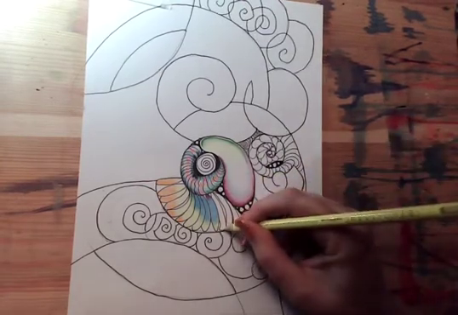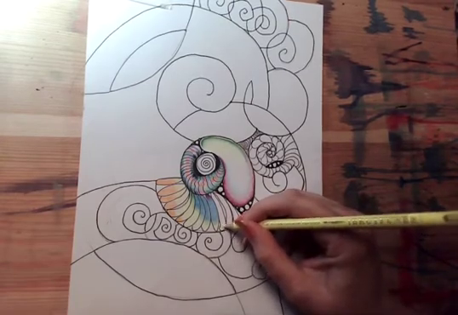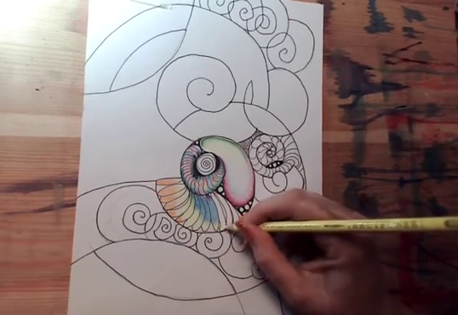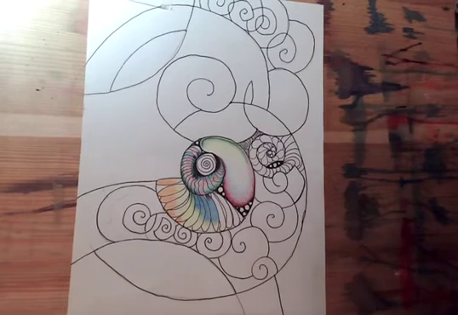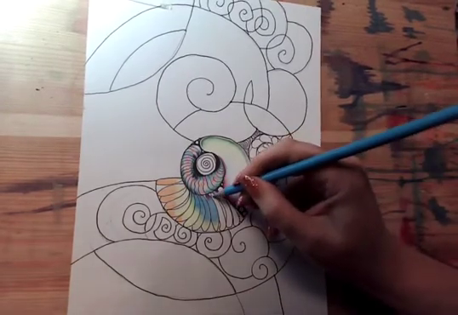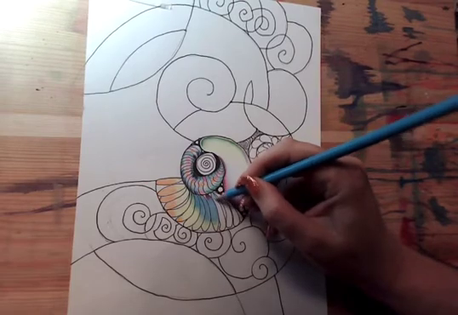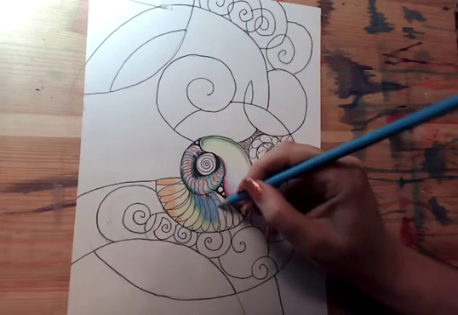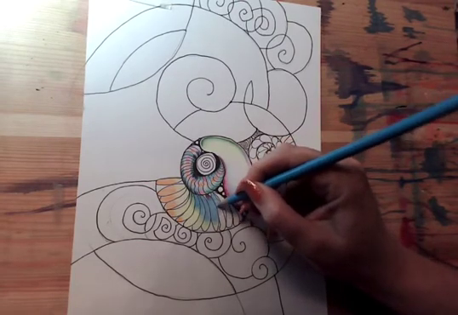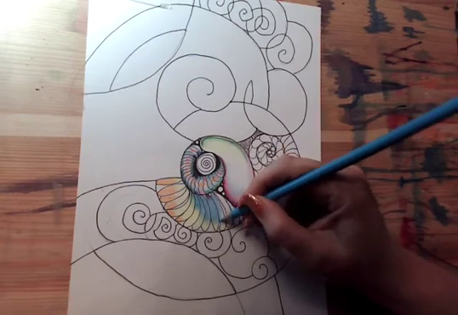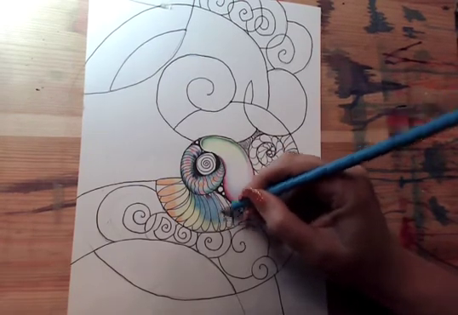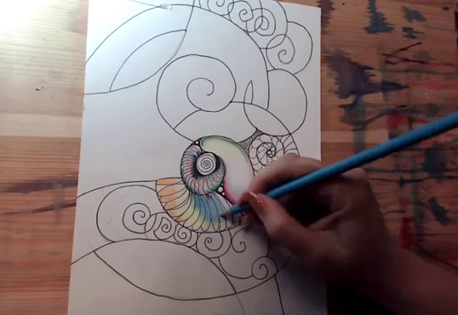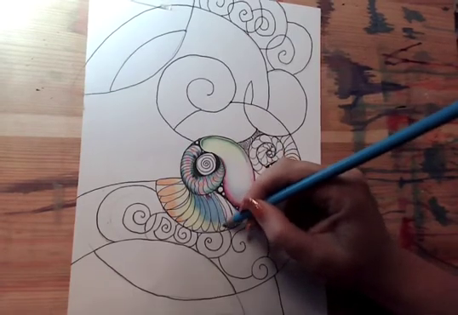So last moment of yellow on that bit there, just on the tip, and then my blue is going to come in and cover all of this one pretty much almost to the end. And just that little hint of yellow at the tip.